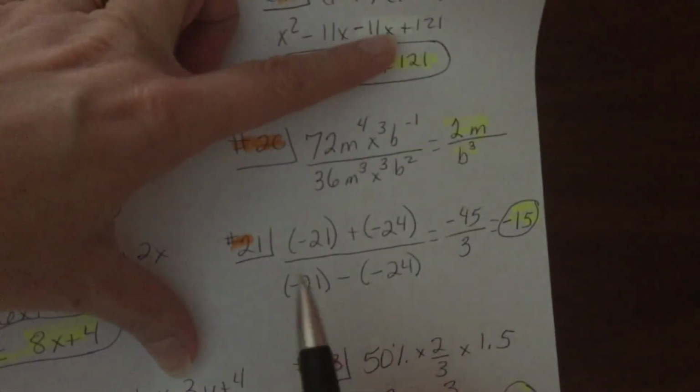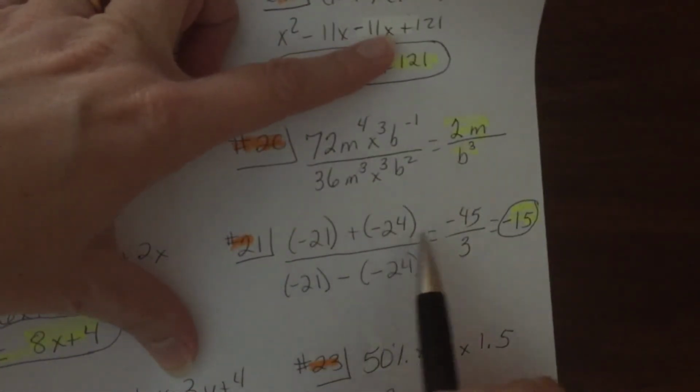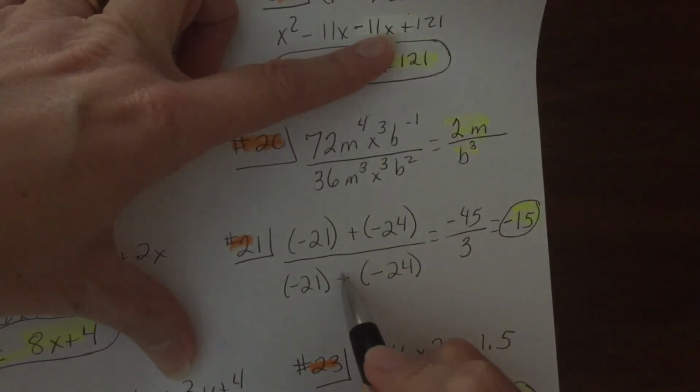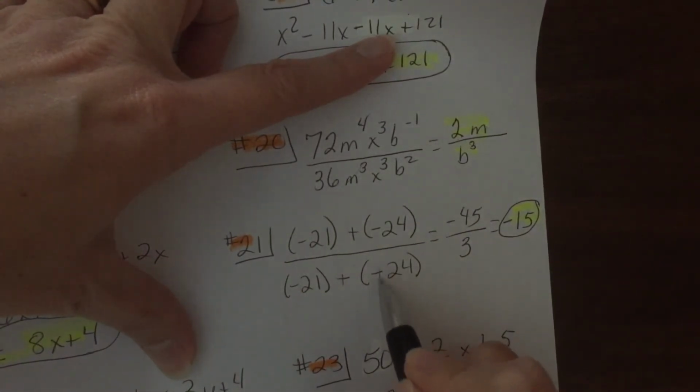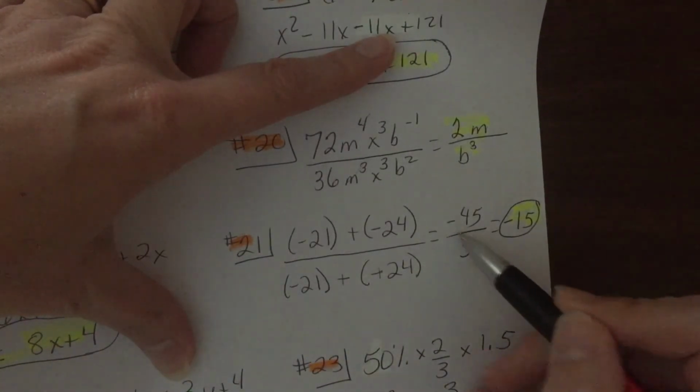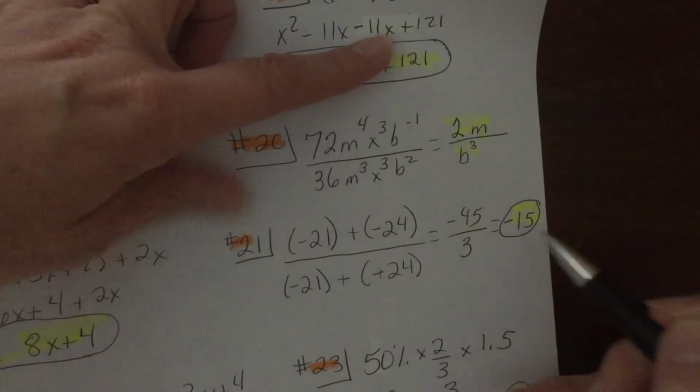Number 21. Negative 21 plus negative 24 make negative 45. Negative 21, instead of subtracting, I'm going to add the opposite. Positive 24, negative 21 give me positive 3. Negative 45 divided by positive 3 gives me negative 15.